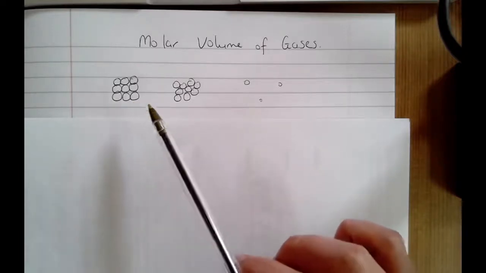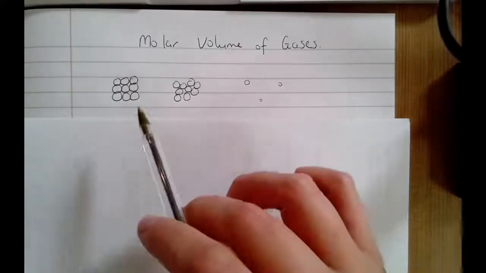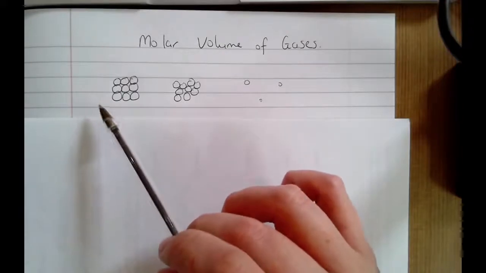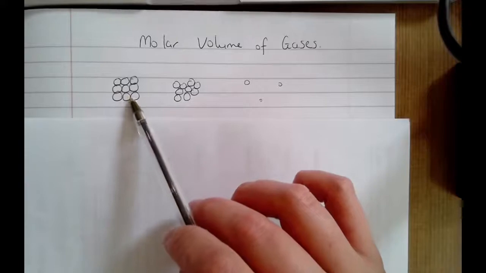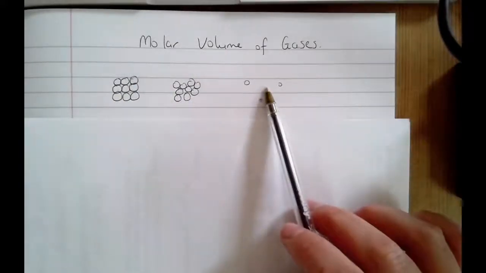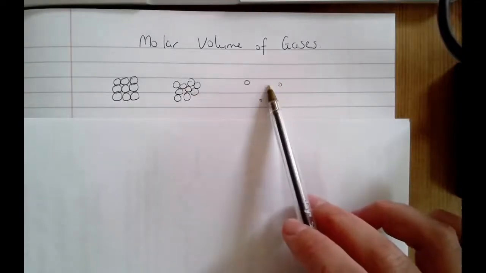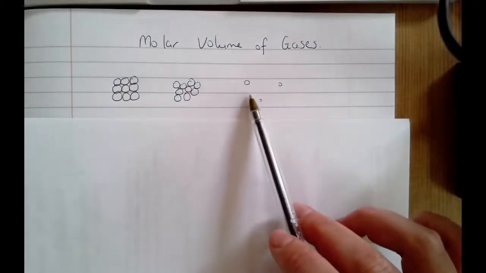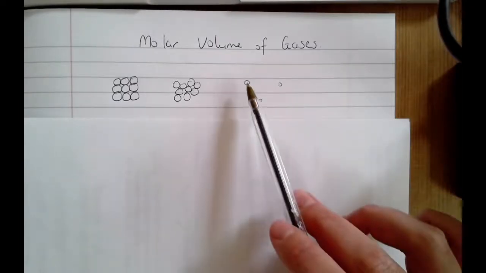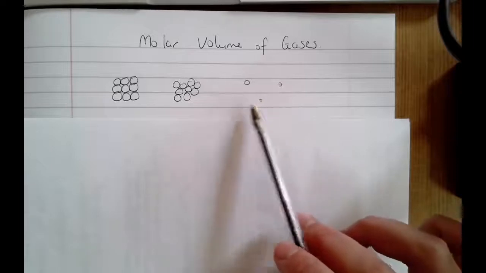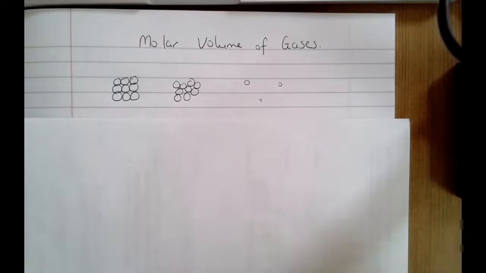So when we did structure and bonding, we saw that ionic compounds are typically solids at room temperature because there is a very strong electrostatic attraction between those oppositely charged ions. And then later on, we saw that simple molecules were typically liquids or gases at room temperature because there were only weak intermolecular forces between the molecules. So gases, there are only weak attractions between the particles. For that reason, they tend to be much further apart.